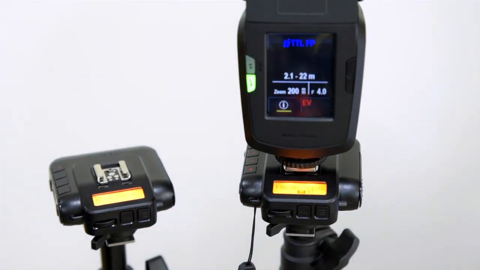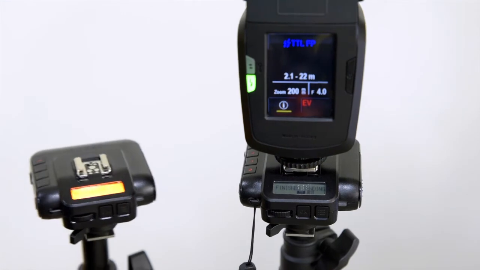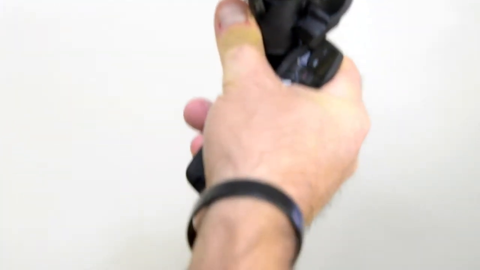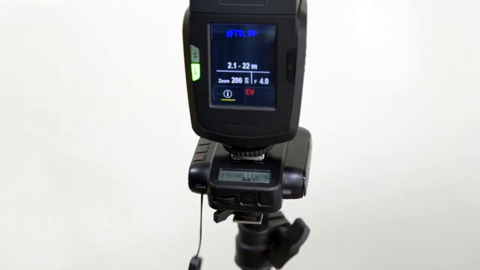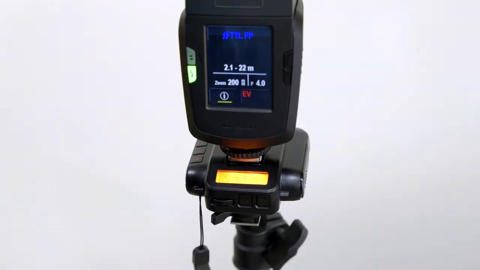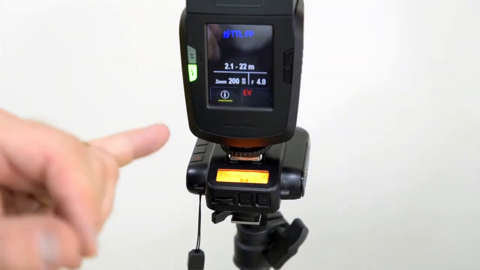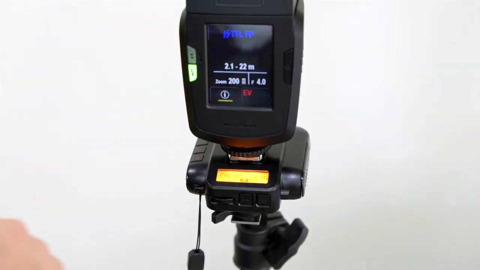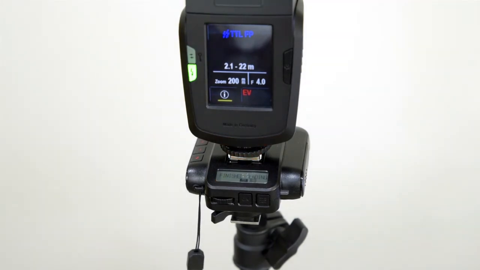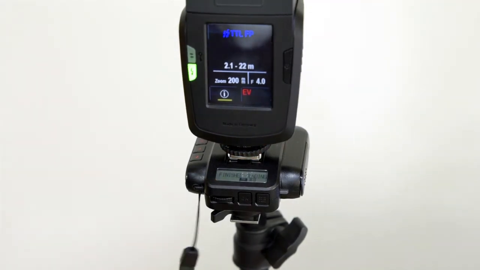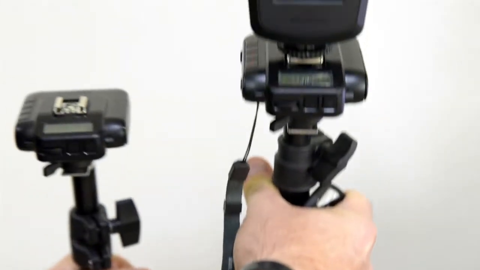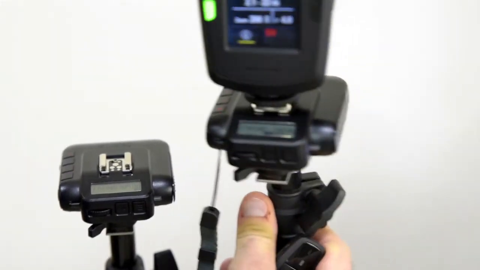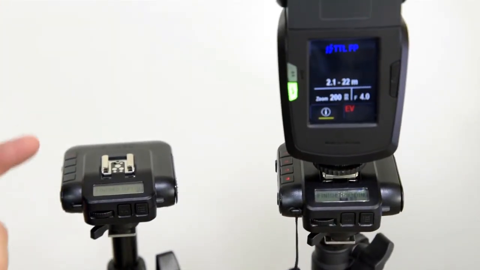And it might be that I'm just a little too close together. I'm going to move this one away. The display will show copying flash profiles, and when it's done, it'll show finished sending. On the receiving V6, your display will now show finished copying.